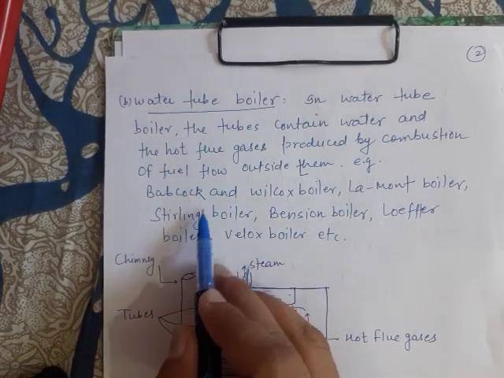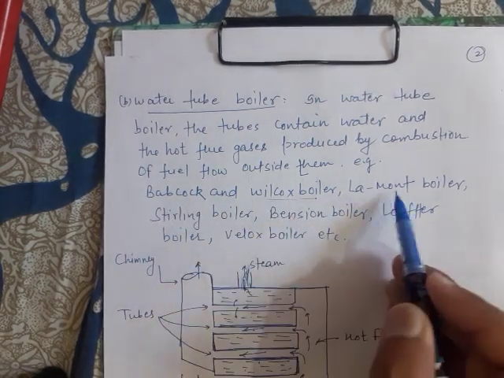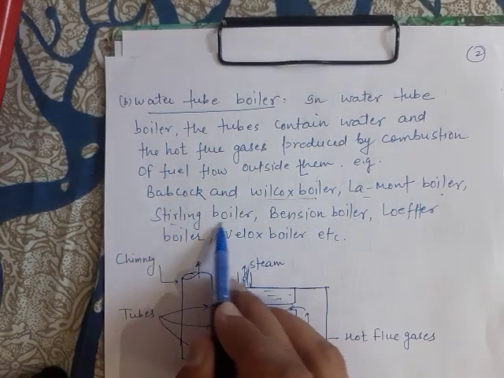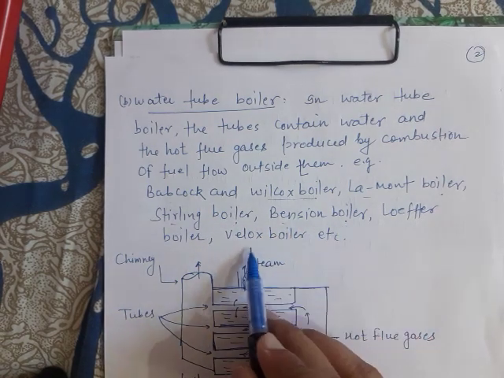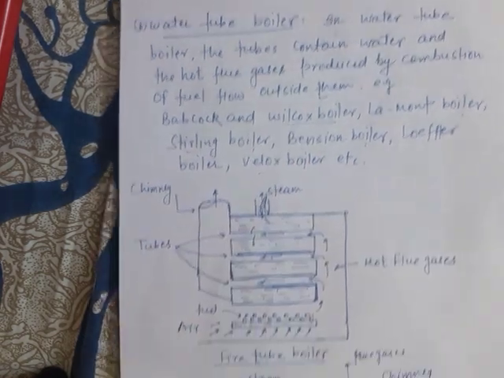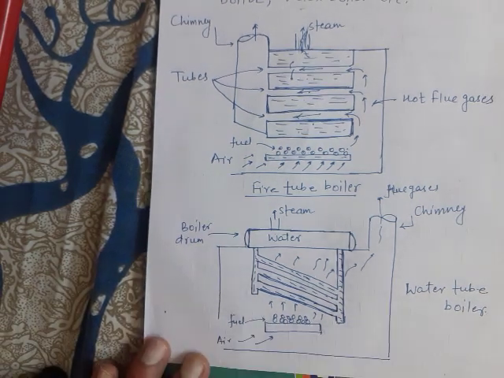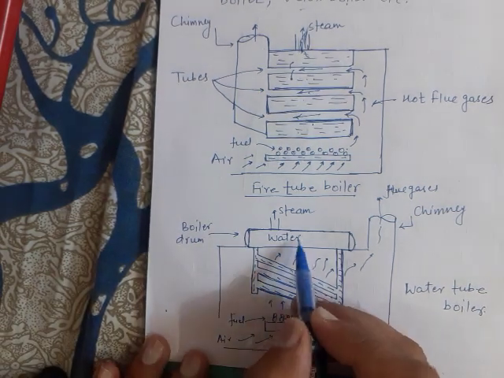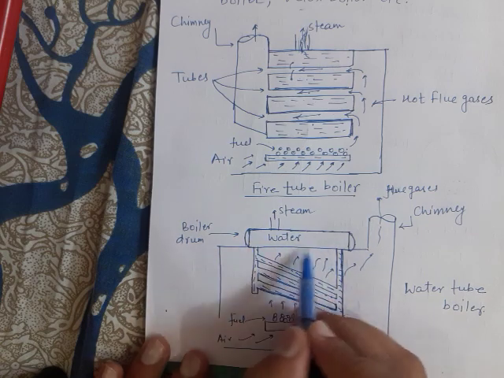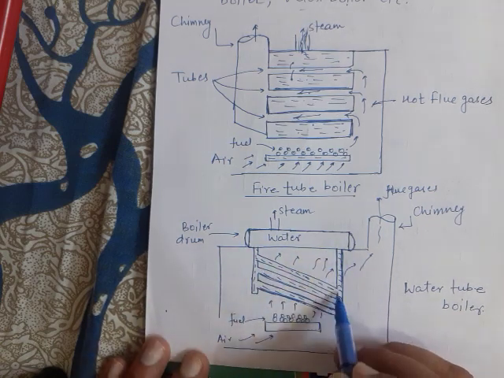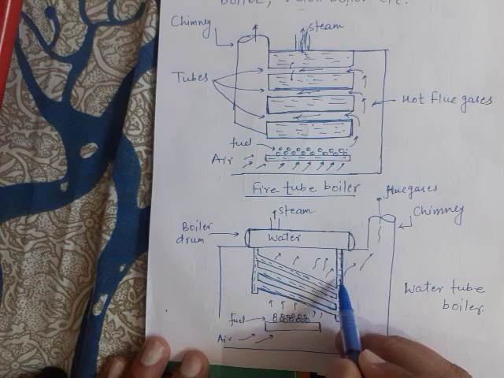The examples of water tube boiler are Babcock and Wilcox boiler, Lamont boiler, Stirling boiler, Benson boiler, etc. Now see the configuration of water tube boiler. In a water tube boiler, these are the tubes. This is the water drum. You can say this is the boiler drum. The water is supplied through these tubes. The water is supplied over here. This is the inlet.